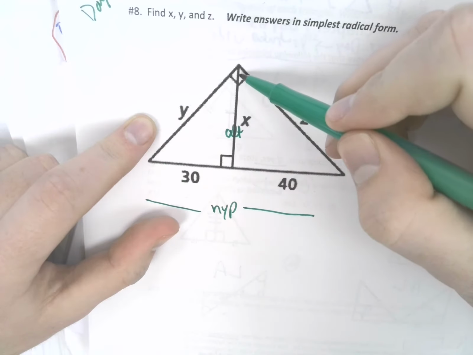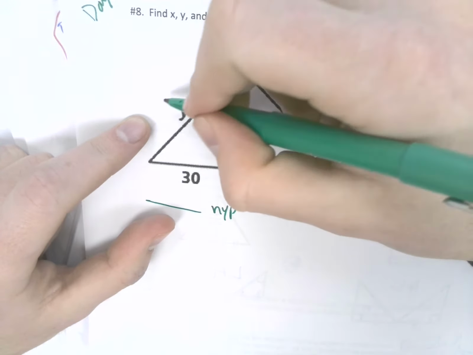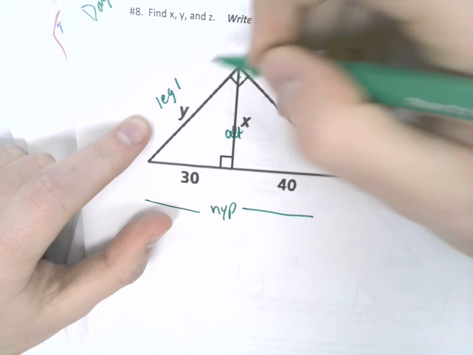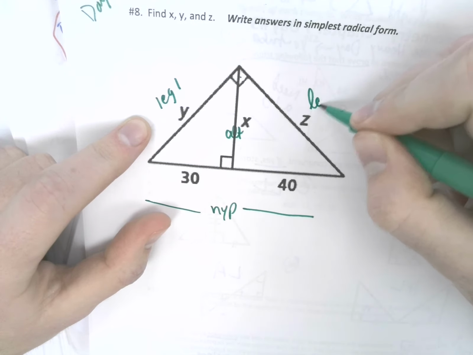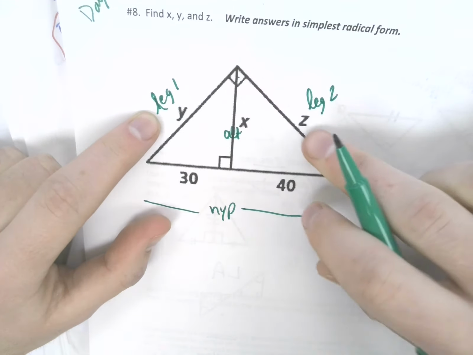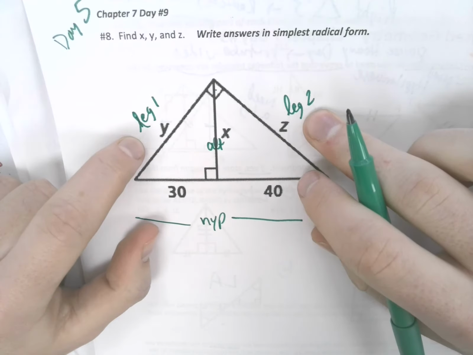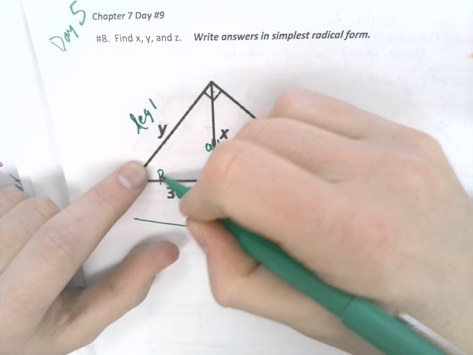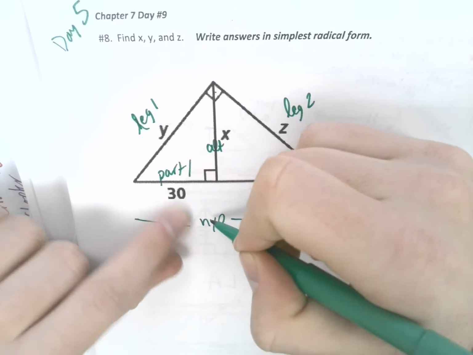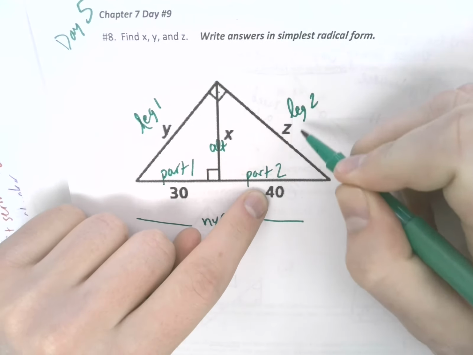If this is a right angle, we know this is our height, which means y, let's call y leg 1. Let's call z leg 2. Make that a cursive L so we don't get them confused. Well, if this is leg 1 and that's leg 2, that's going to make this part 1 of our hypotenuse, and this part 2 of our hypotenuse.